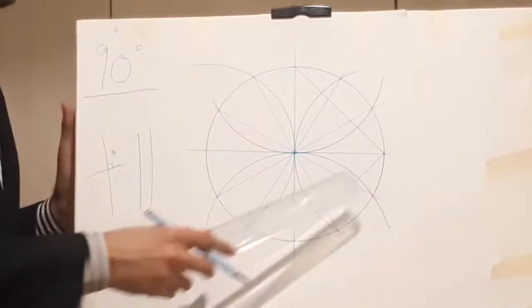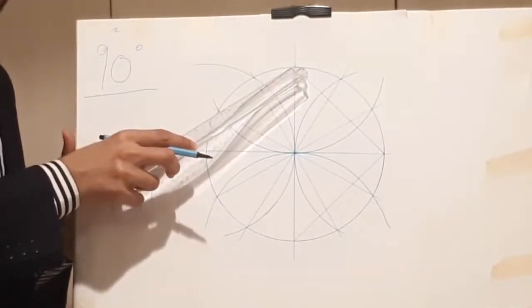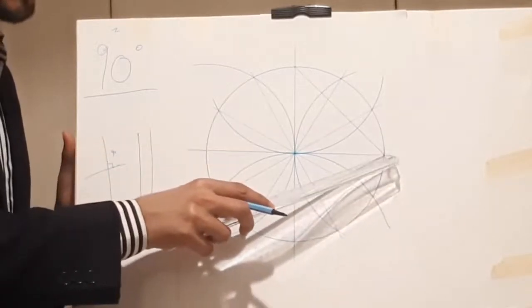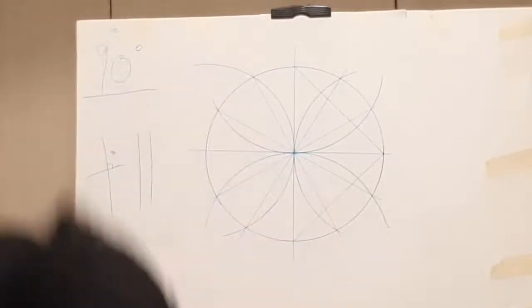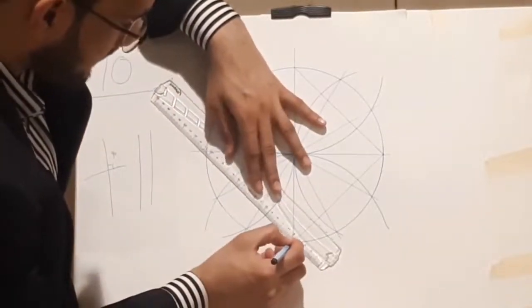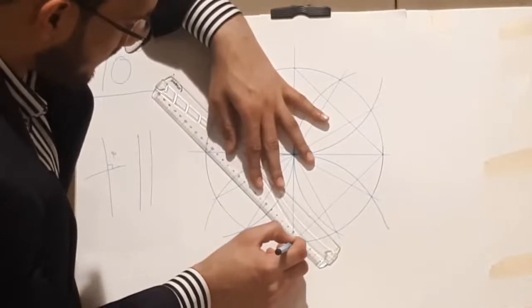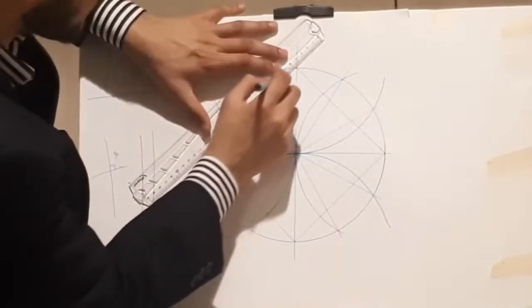So as you can see, I have drawn a circle, 4 circles, horizontal and vertical line, 2 axes, and the square which starts from this point, stops, and then continues to this point, back to the origin.